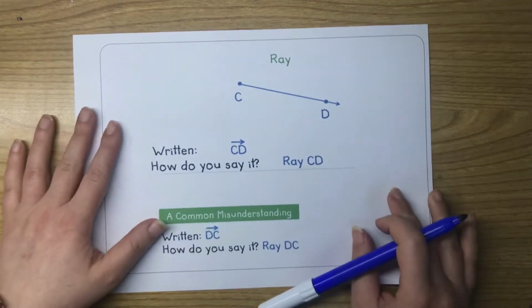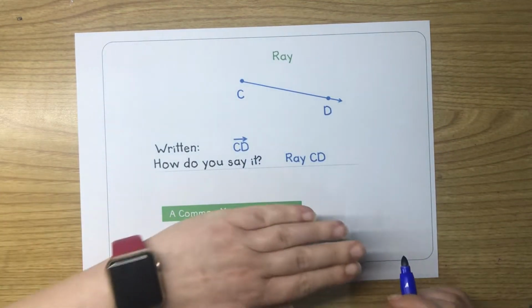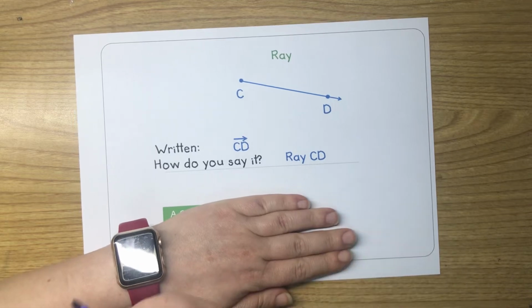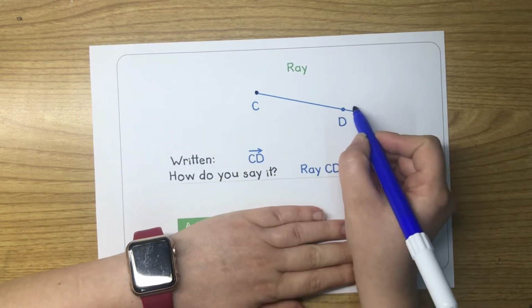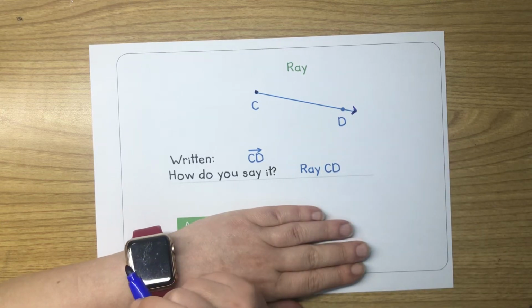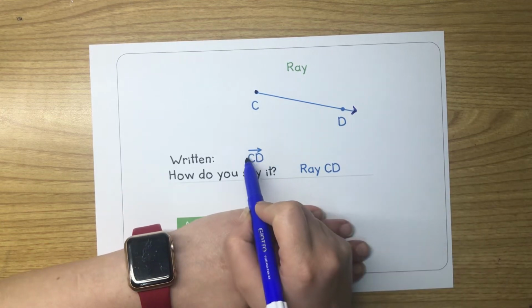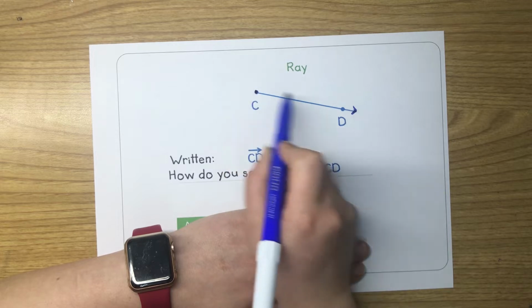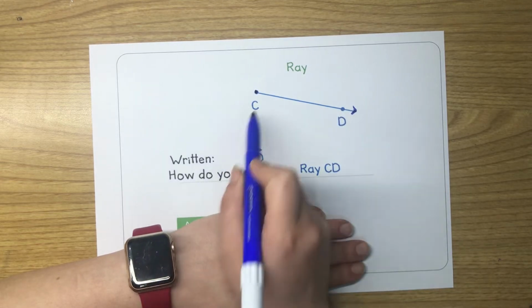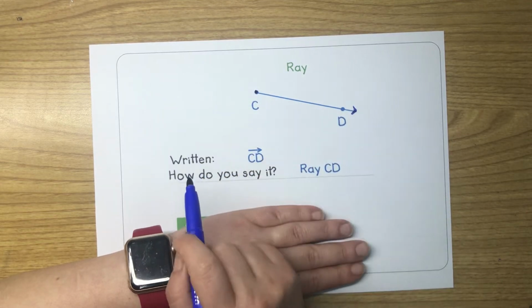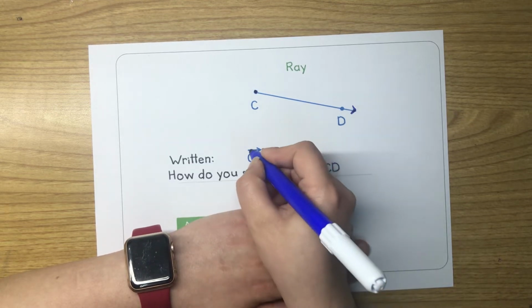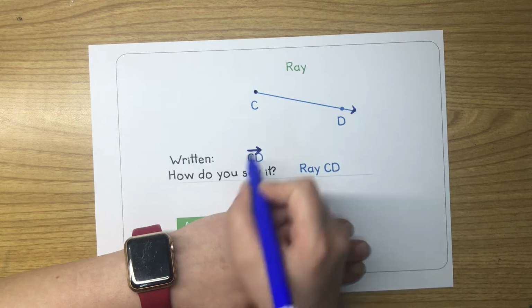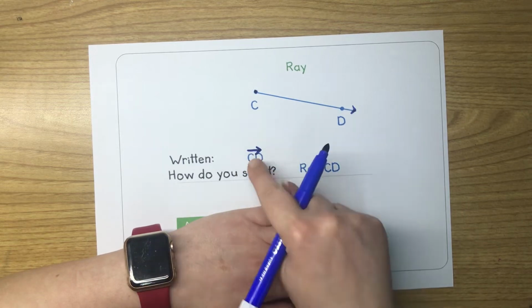About the third kind of lines, which is the ray. A ray has a point to start with, and the other end goes infinitely, or goes forever. We can write it as CD because it started with C and goes to D. We read it as ray CD with this small ray symbol on top of it.